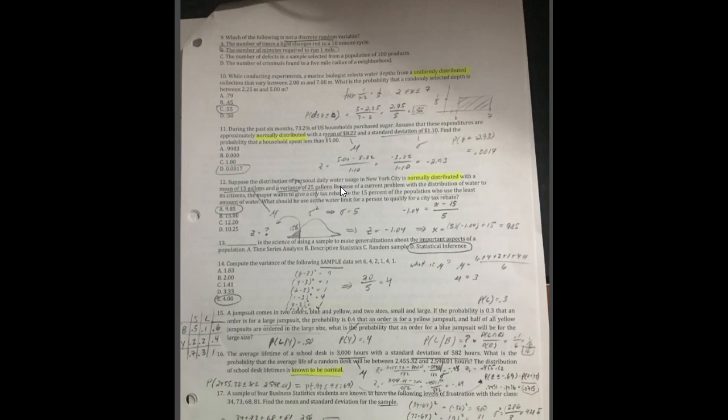So this one is different than the one before. We do know that it's normally distributed, but this is that other way of using our z formula. This is not when we are asked about an x in the problem.